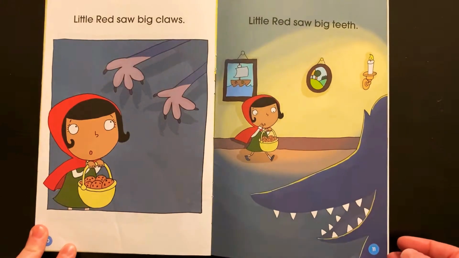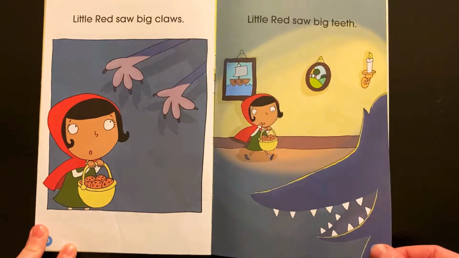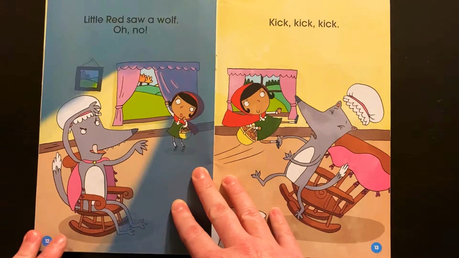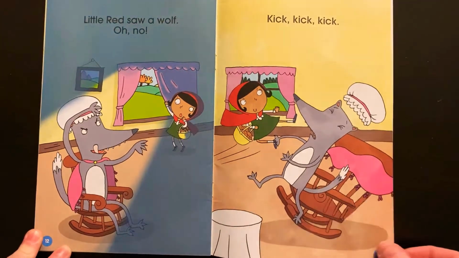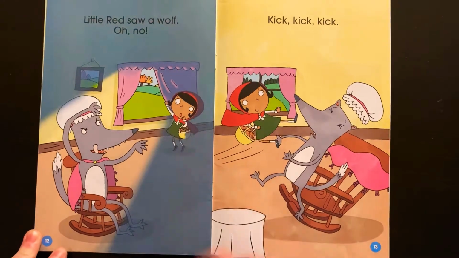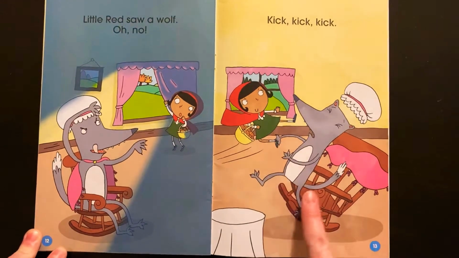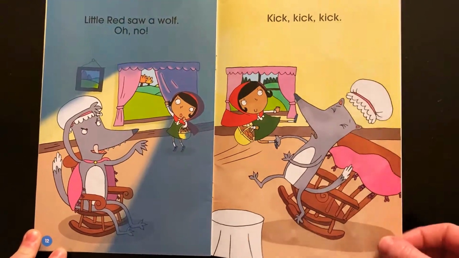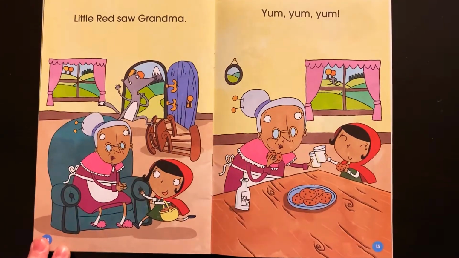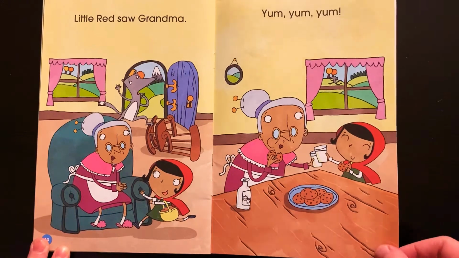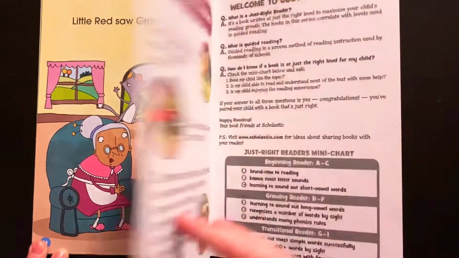What is she seeing here? Oh, do you think that's who she thinks it should be? Look at her face. Ooh, what's happening here? Ta-da! And there's the ending of our story.